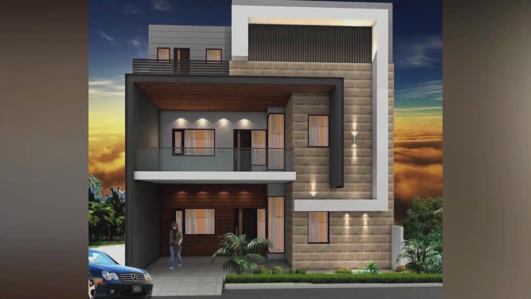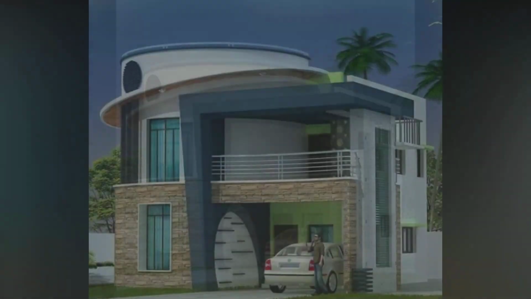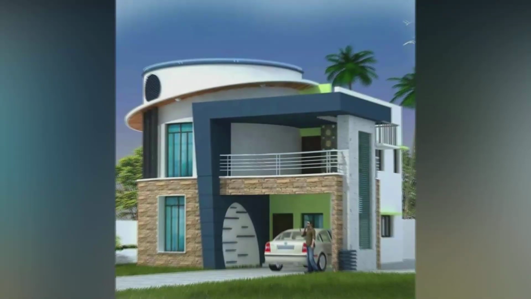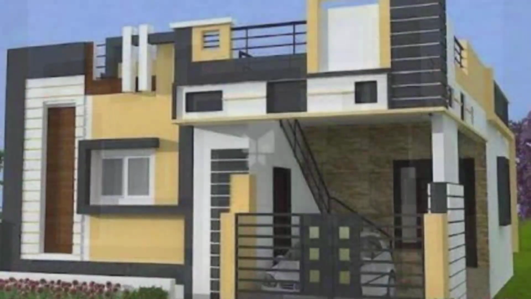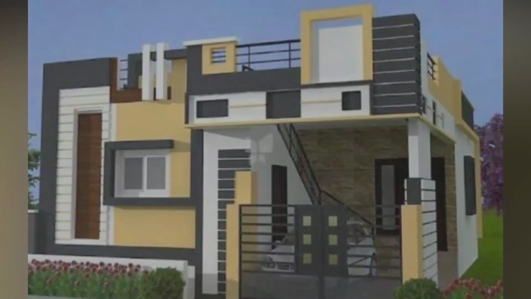There are two important metrics that architects use to plan the design of your home: the front elevation and the floor plan. A house front elevation is a two-dimensional depiction on paper, which shows your house from the point of view of a person standing in front of it.